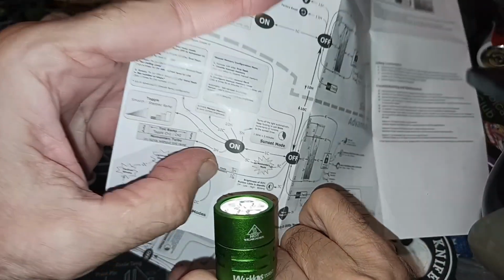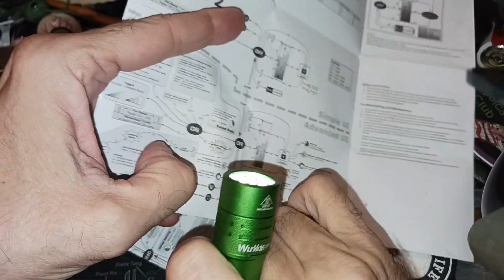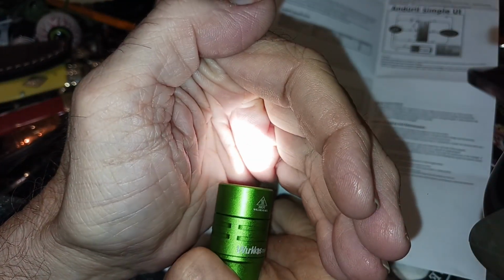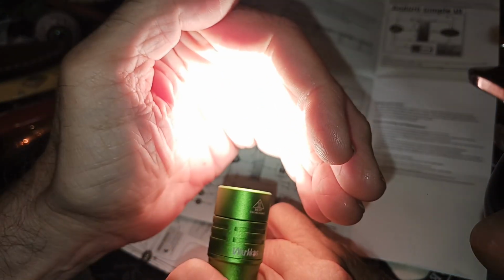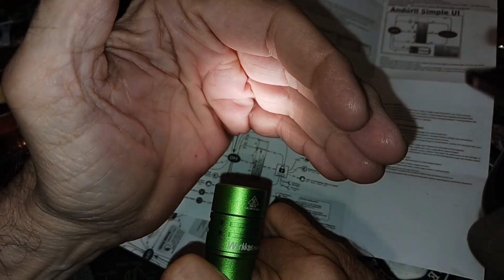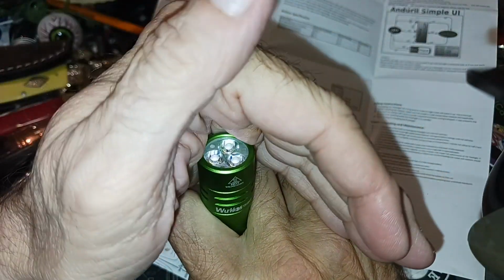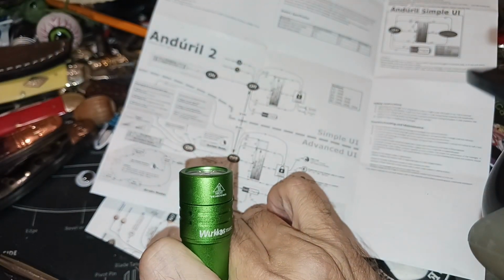Now we're in candle mode. See, if this is too dim, you want it brighter, you just hold down. It gets brighter. Still doing candle, you can't really see it when it's too bright. And if you go all the way down, it's still doing it, but again, it's really hard to see. Turn the light off.